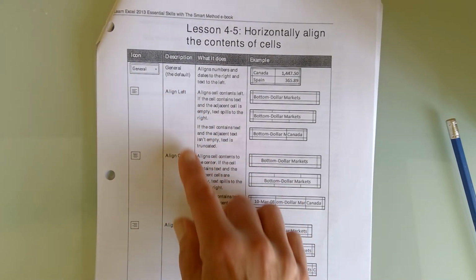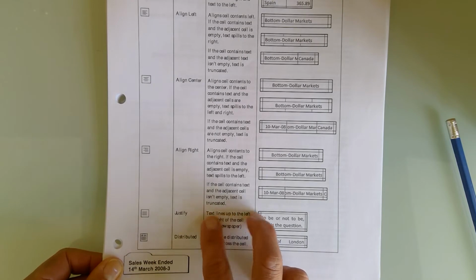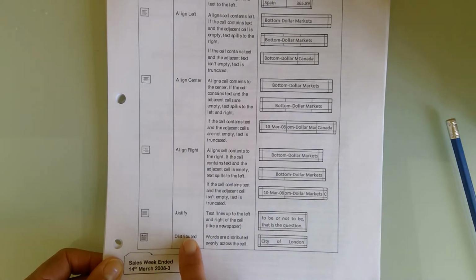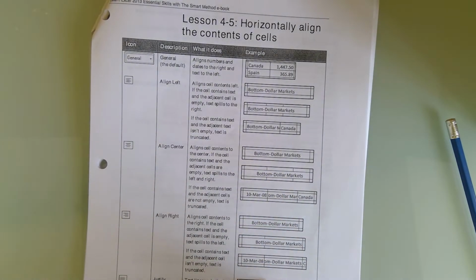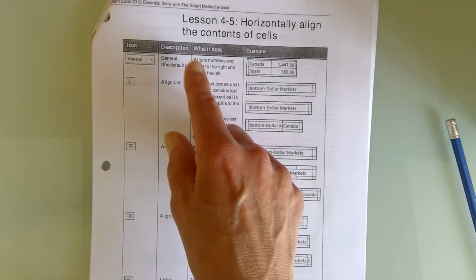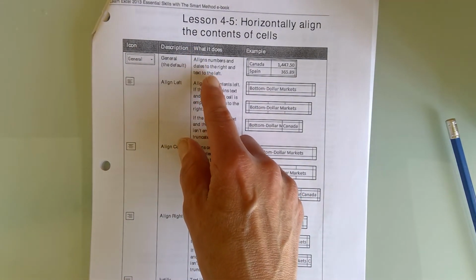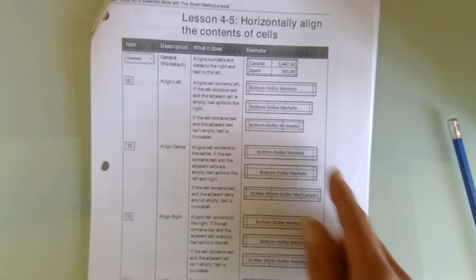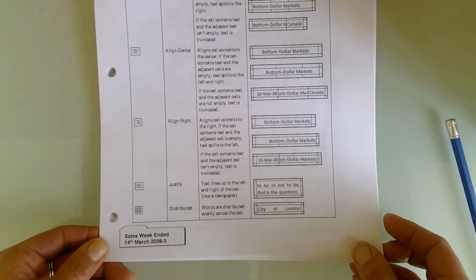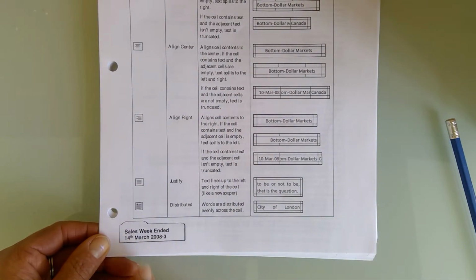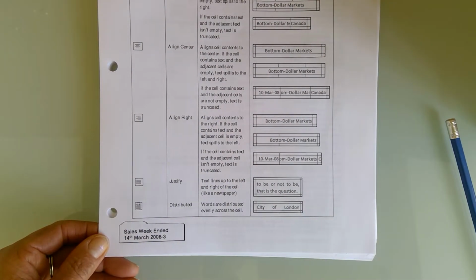So we have align left, align center, align right, justify, that means all the way across, and distributed. And you can also see how that works out with an example over here. In the general format, Excel aligns numbers and dates to the right and text to the left, but you can change that if you don't like it that way. So this is an interesting lesson about that.